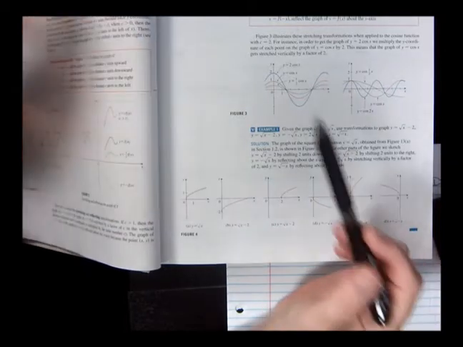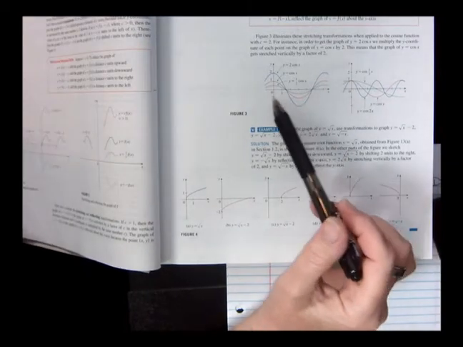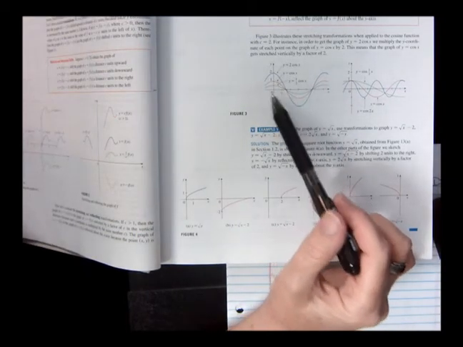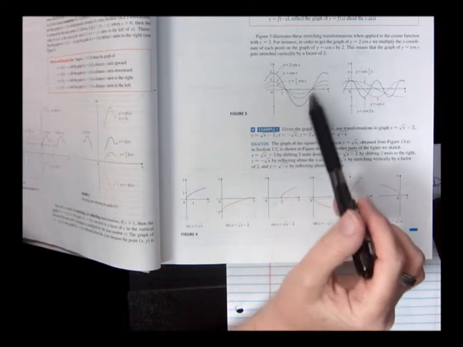So right here, these are your basics of your transformational functions. Let's see how it affects some different kinds of graphs. Here we have our regular cosine graph. It's in red.